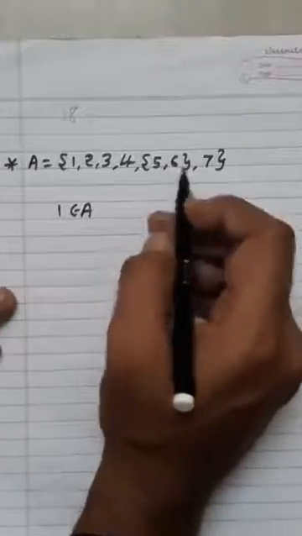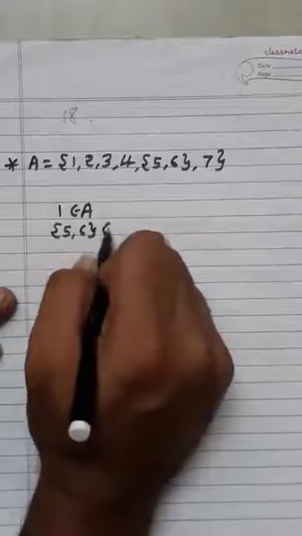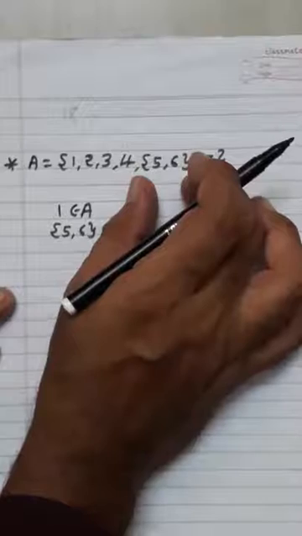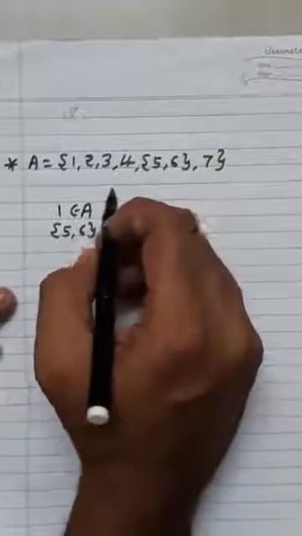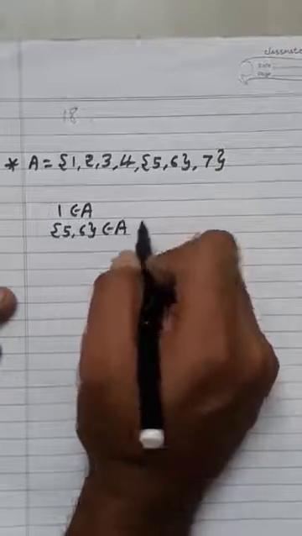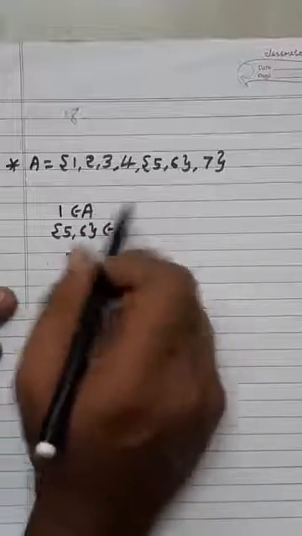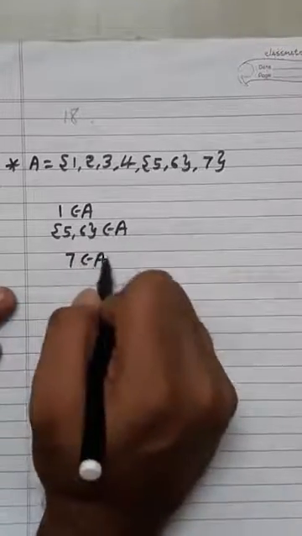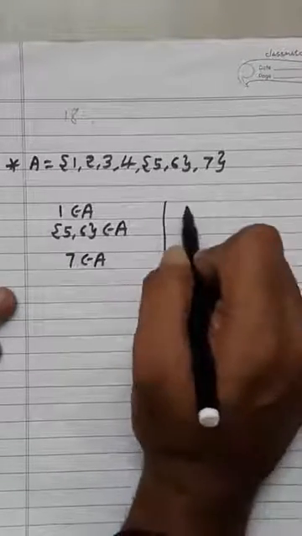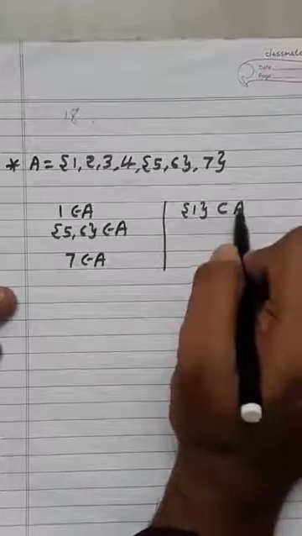Now in case of 5 comma 6, here 5 comma 6 we can also consider in element form. In this pair we can consider one single element, so that's why again here we can write belongs to A. Now set of 7 means 7 also we can write belongs to A, but this element is written in set form, so we can write subset of A, right?